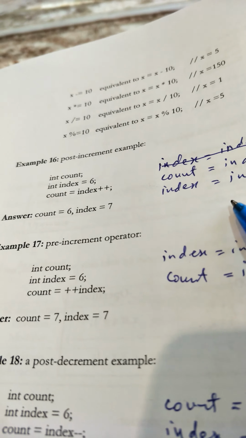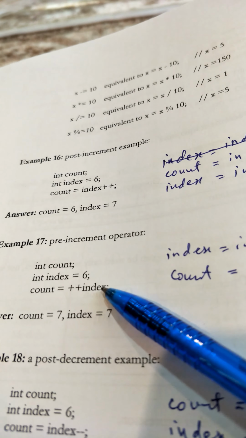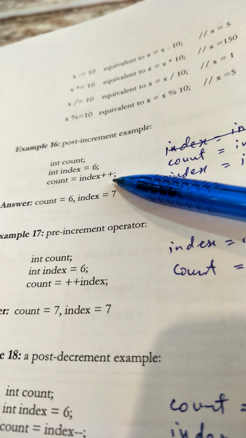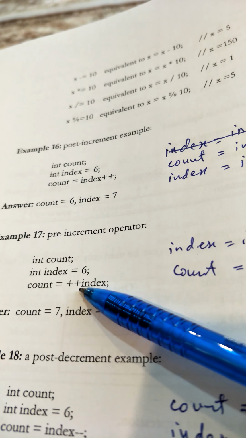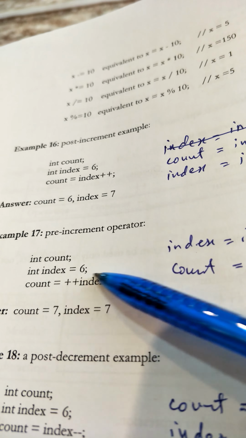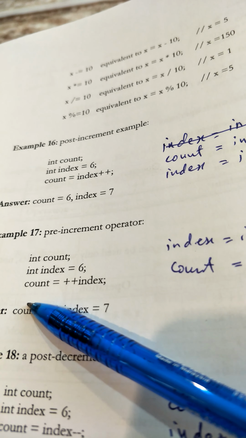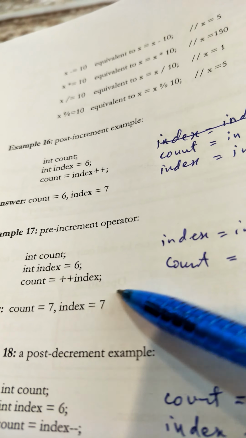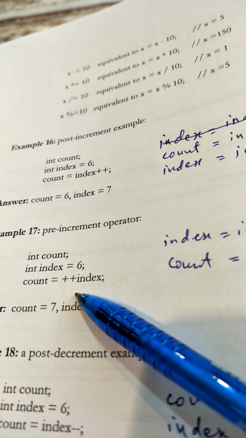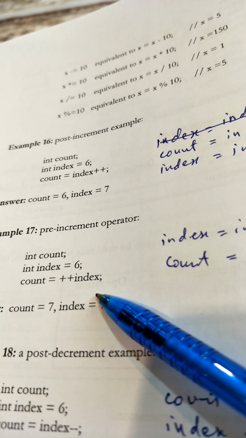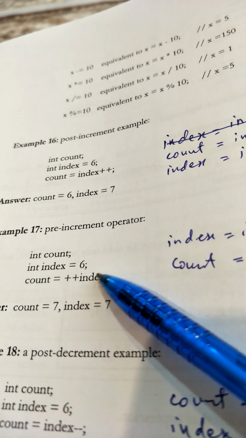Alright, so for the pre-increment, look at the difference. This is index plus plus, but this one is plus plus index. So what happened here, we increase index first, and then we give the new value of index to counts.